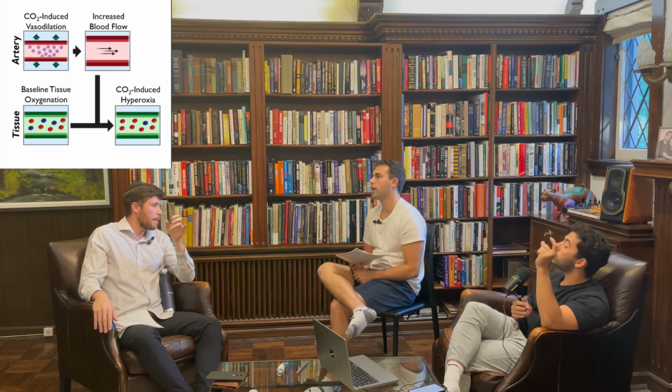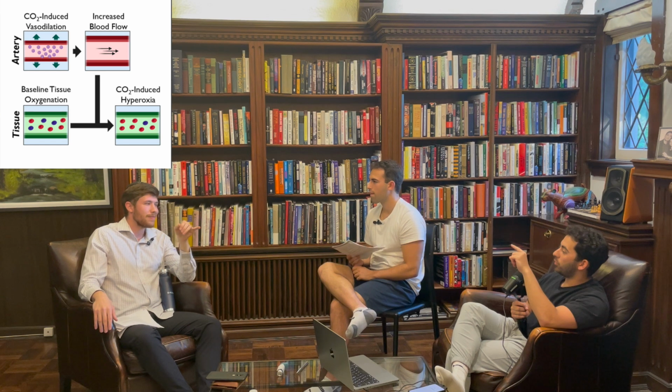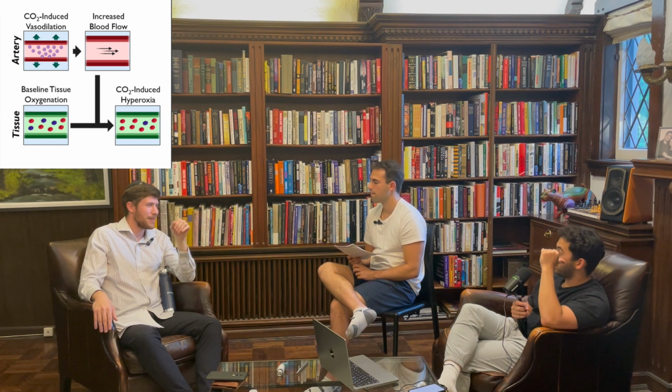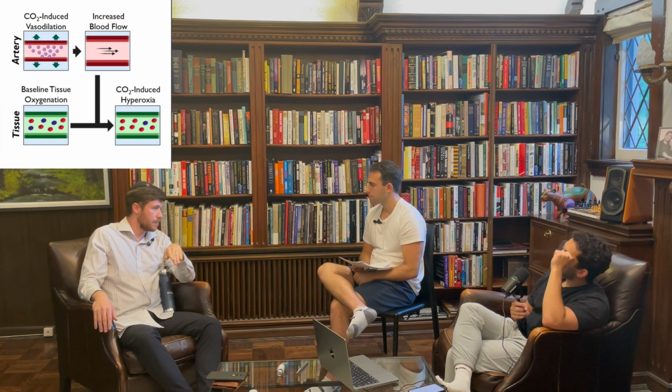So you're measuring the reduction of the oxygenated hemoglobin, not the increase. Before it was the increase. Exactly. So with the gas control system, we wanted to do hypoxia. Hypoxia was reducing the amount of oxygen and therefore increasing the amount of deoxygenated hemoglobin.